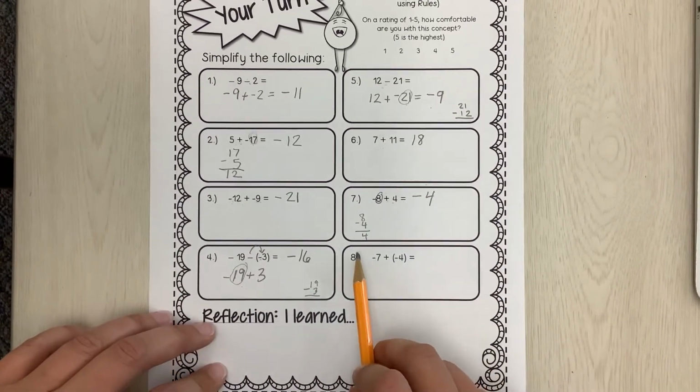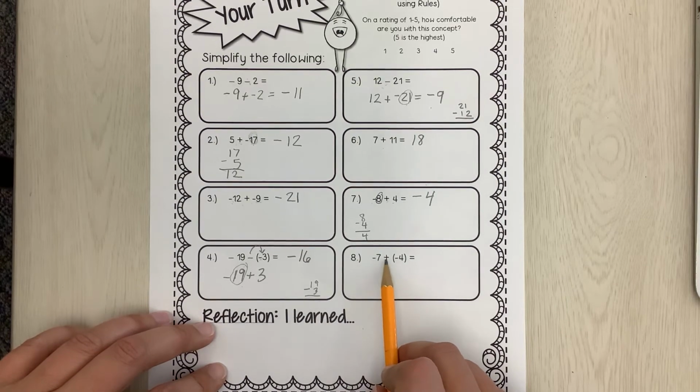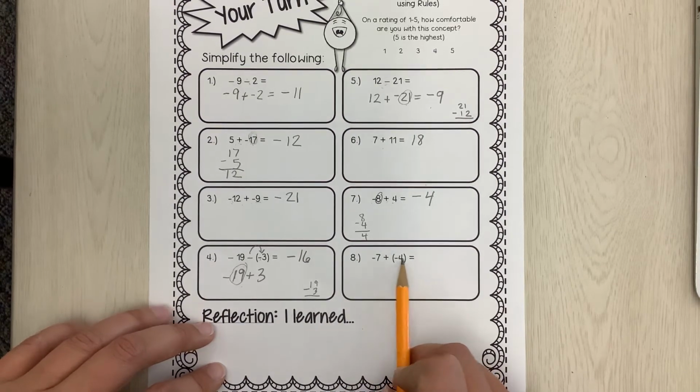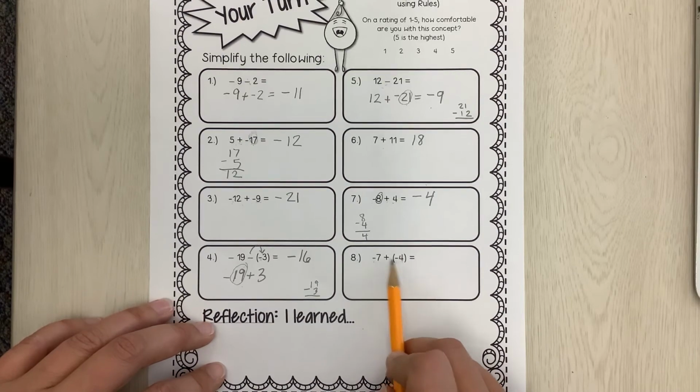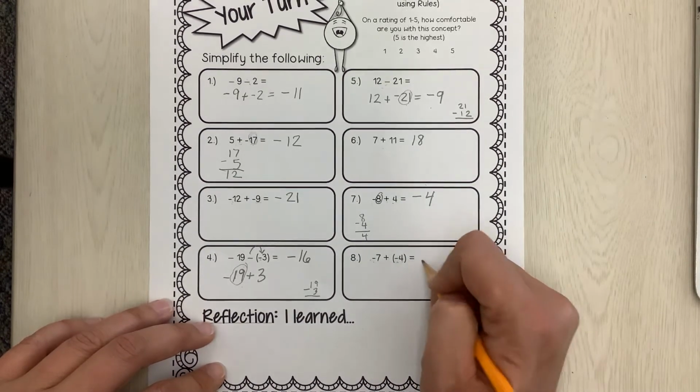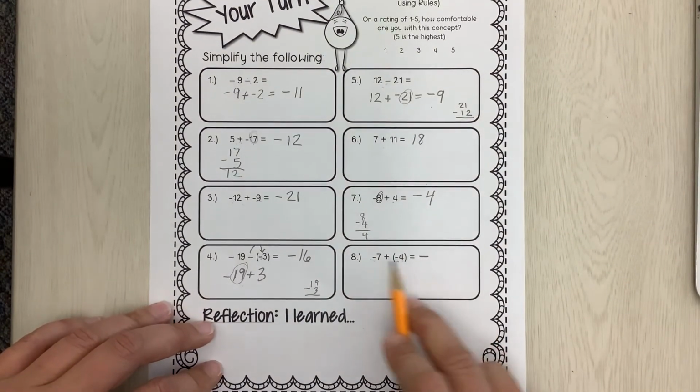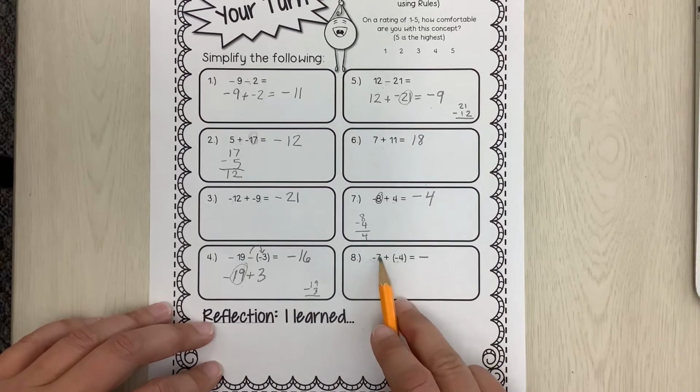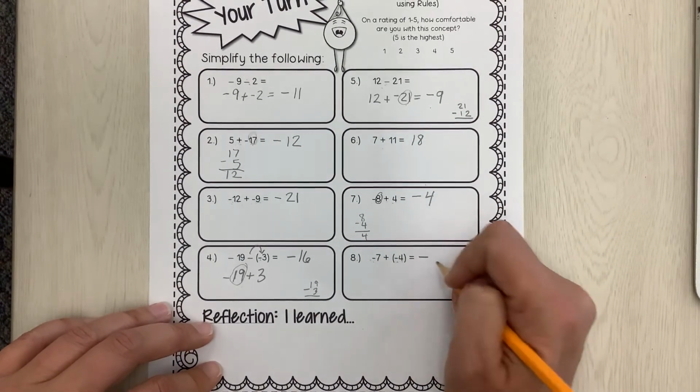The last one here is number 8. -7 plus a -4. So look at that, we have two negatives. So when it's two negatives, it says we need to keep the negative sign and add the two numbers together. 7 plus 4 is 11.